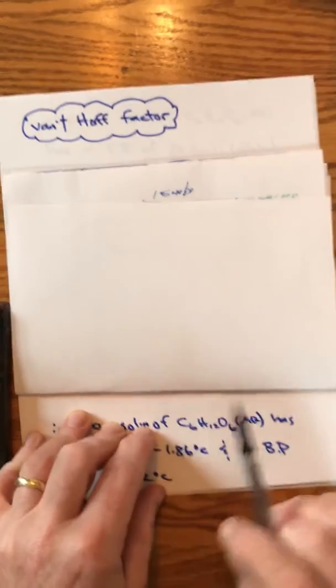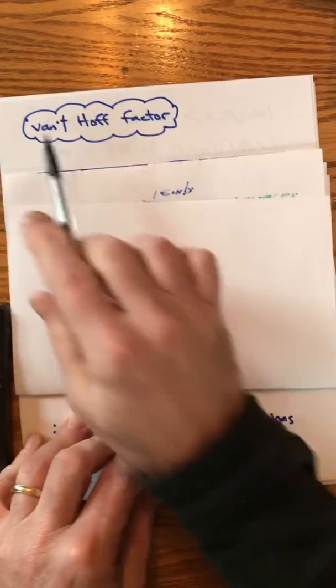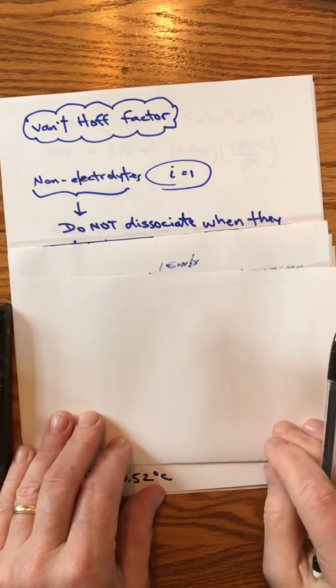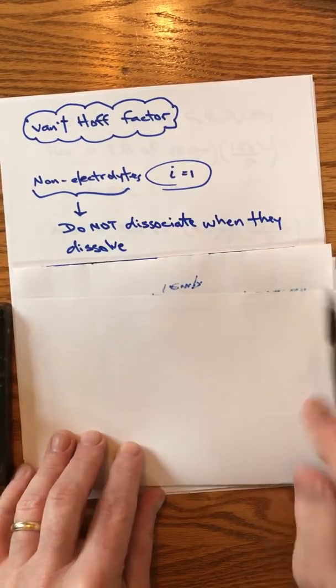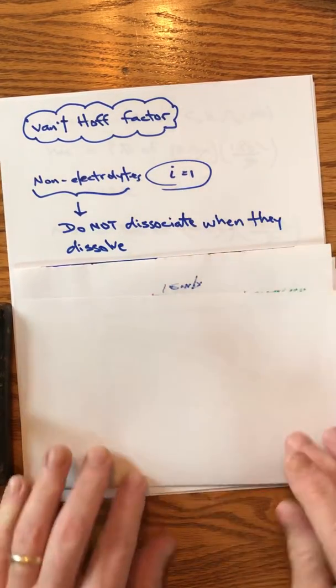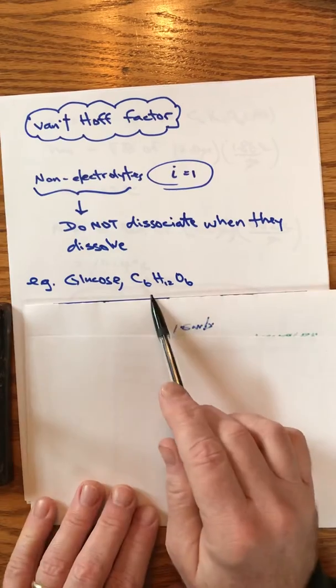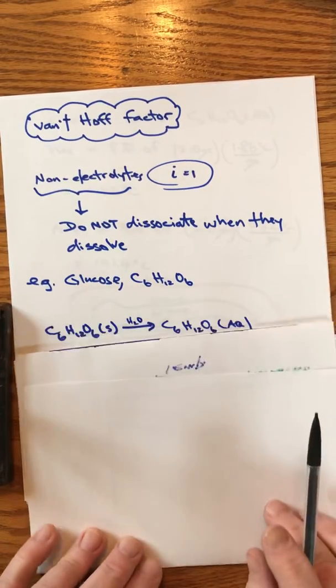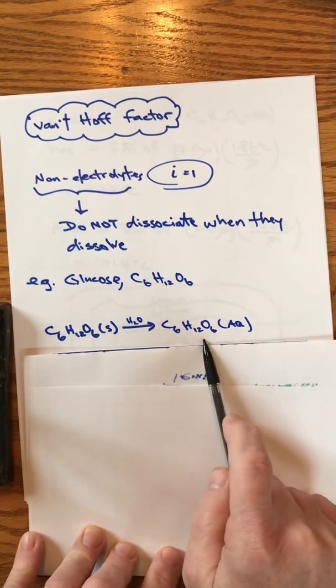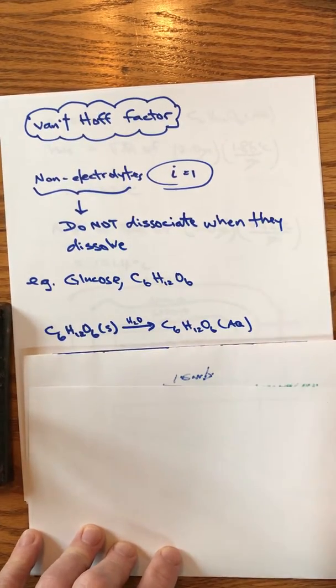You've got the van 't Hoff factor. That's the scientist's name. Non-electrolytes, things like sugar, things that don't dissociate when they dissolve in water, have a van 't Hoff factor of 1. What does that mean? If you take glucose, C6H12O6, if you dissolve it into water, it stays C6H12O6. It's just aqueous now.